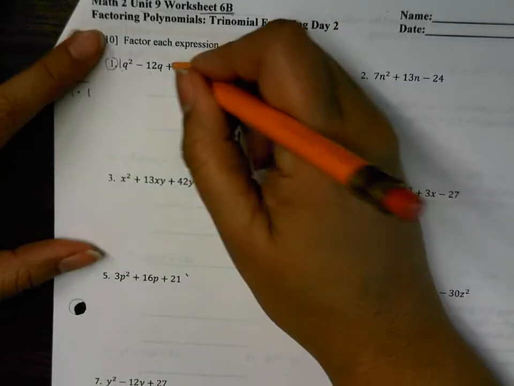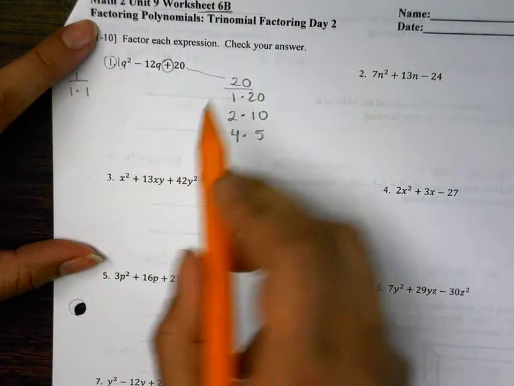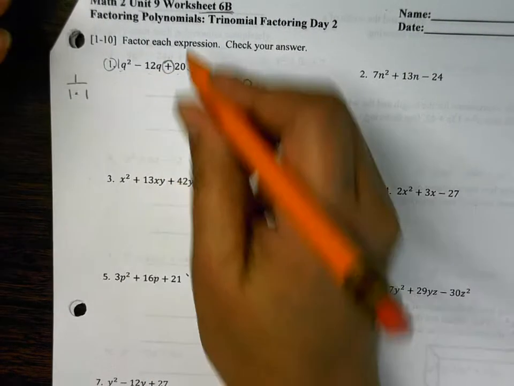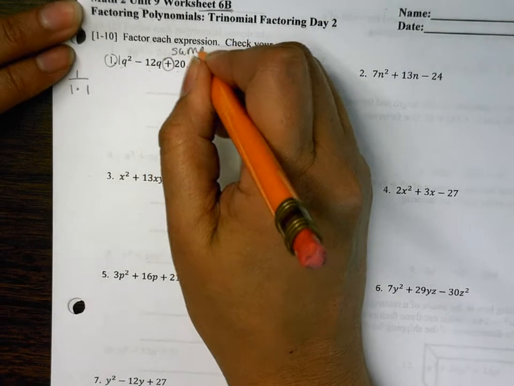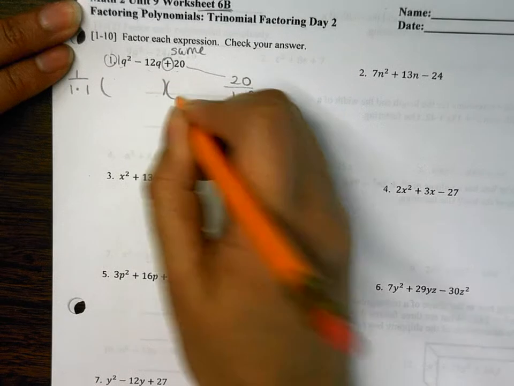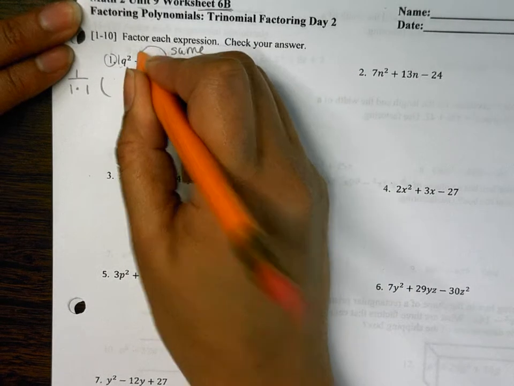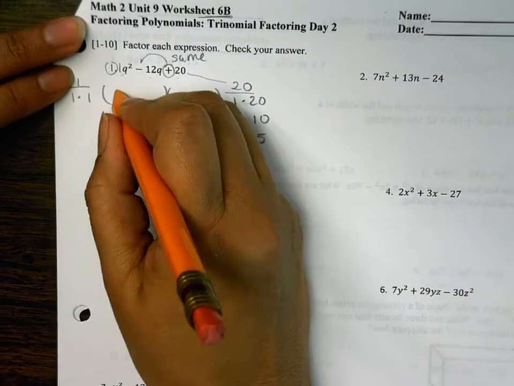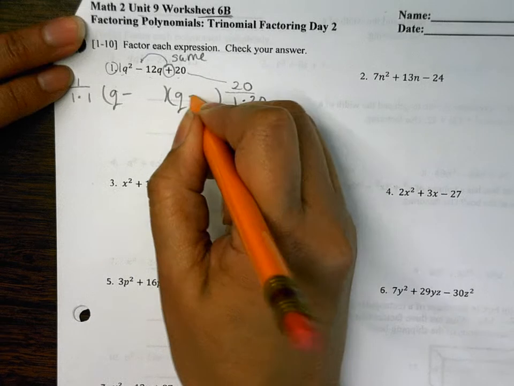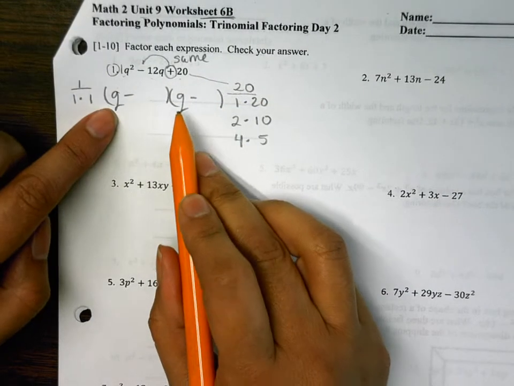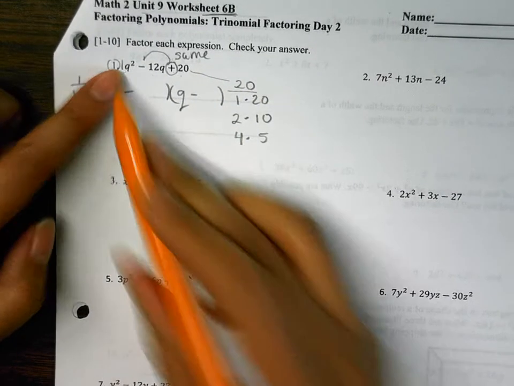Because of this right here, what are my two signs? Say it louder. Same. Do I have to look at my neighbor? Yes, the neighbor tells me they are both what? Negative. So minus and minus. 1q and 1q, because that multiplies to the q squared.